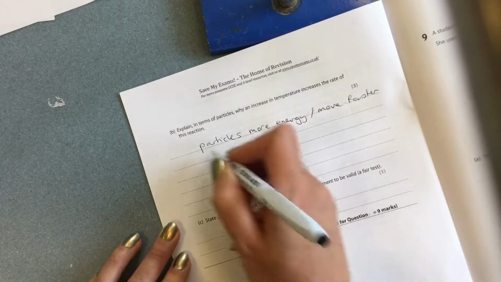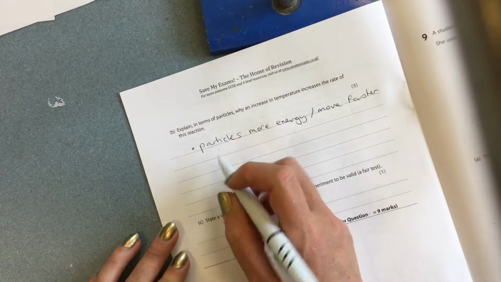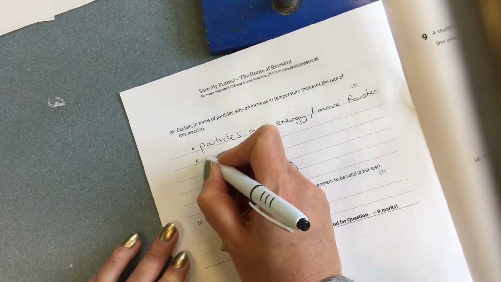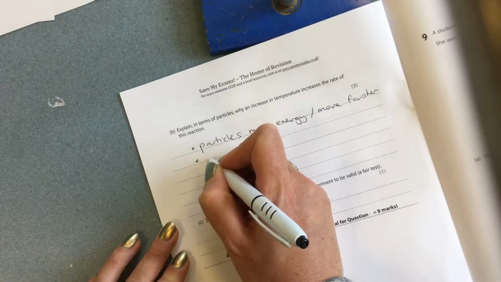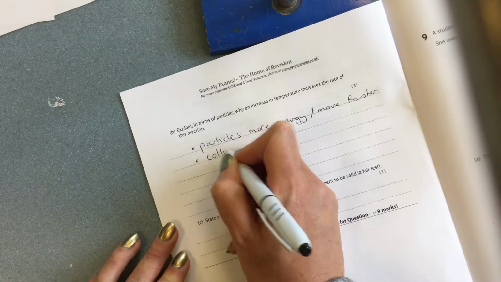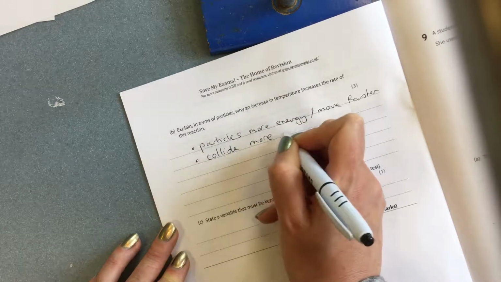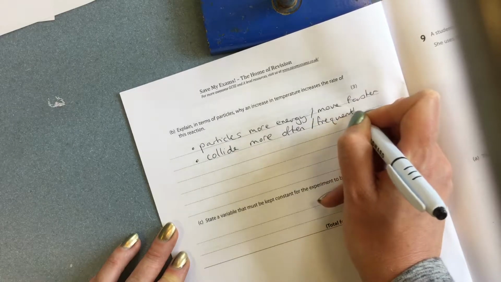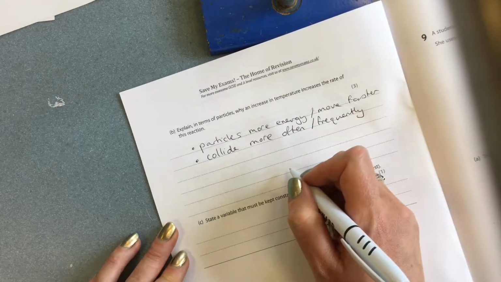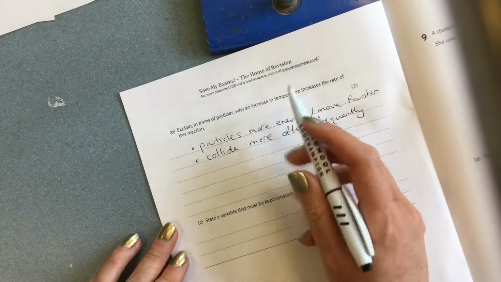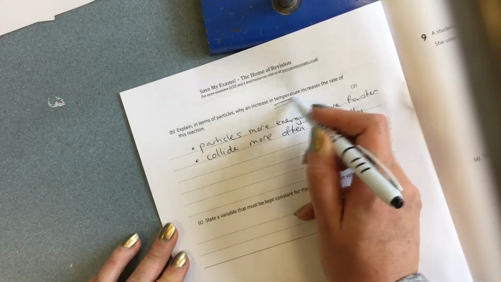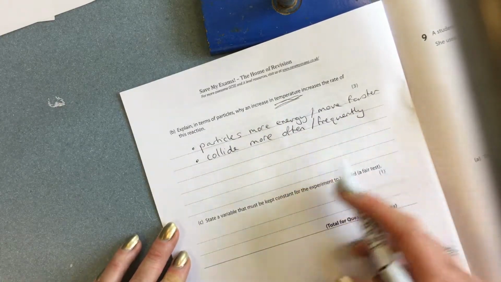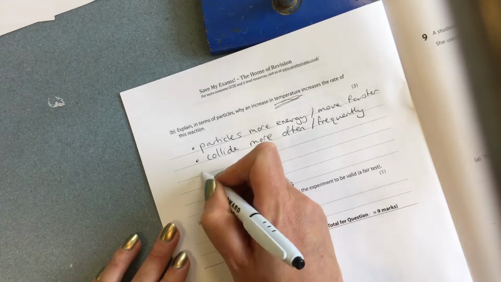A lot of you wrote that they therefore collide more, but more doesn't tell me how fast they're doing it. So what we really want, which we always want for rates of reaction, is that they collide more often, or more frequently, or more per second, anything like that. Now that's only part of the story because this is about temperature. So any old rates question normally gives you marks for talking about frequent collisions, whether it be surface area or concentration. But temperature is even better than that.